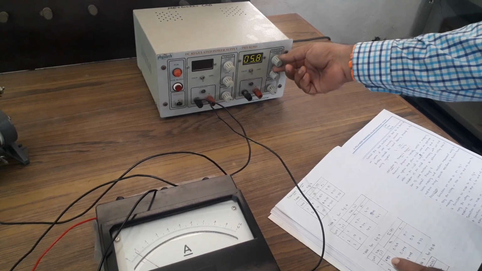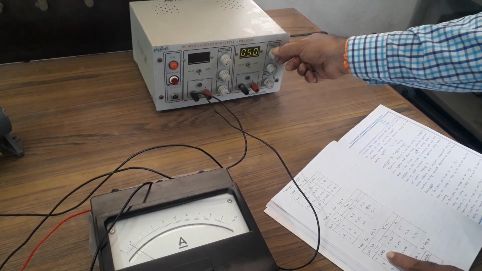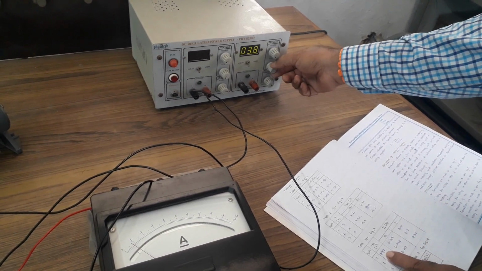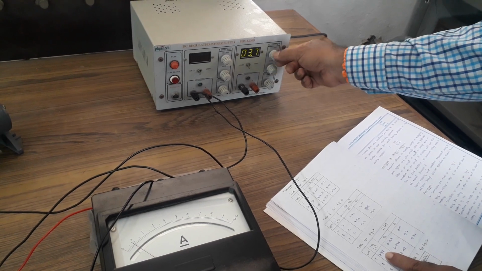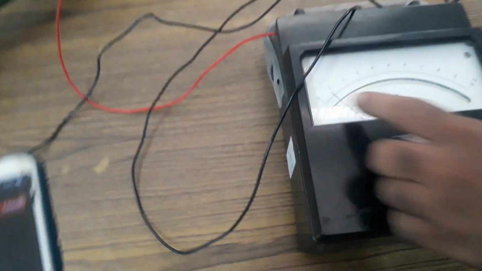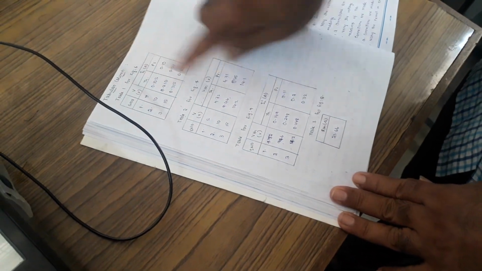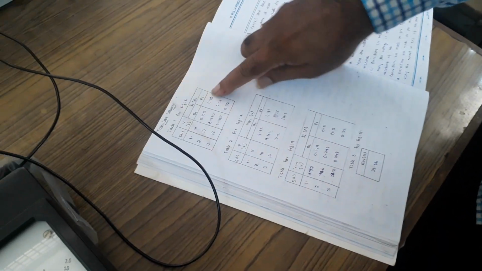Here we apply only the Thevenin's voltage, 4.72, not the RPS voltage. Then we get the current, that is 0.11. This practical value is approximately the same in table 1 and table 9, from figure 6 and figure 9, both are the same values. Then Thevenin's theorem is proved, that is 0.1 and 0.1. This is the final circuit for Thevenin's theorem. This is another experiment for verification of Thevenin's theorem. Okay, thank you.